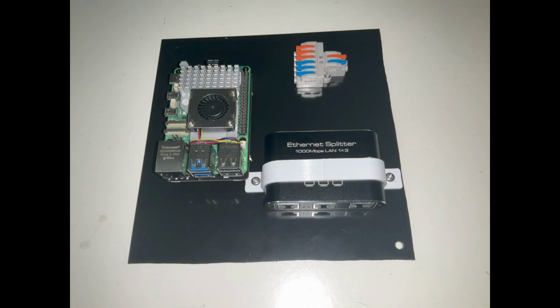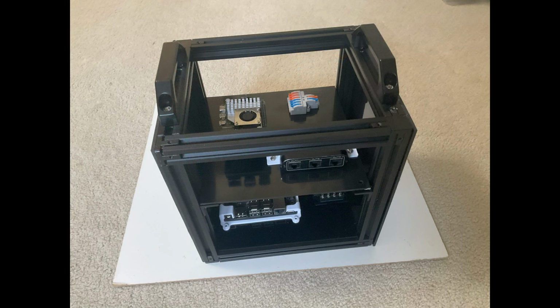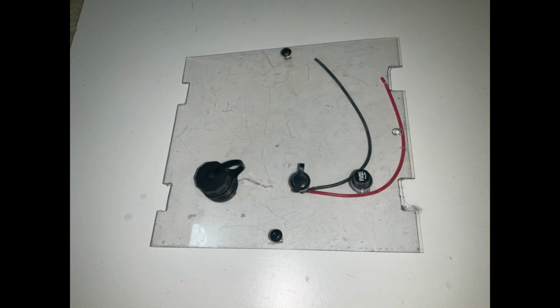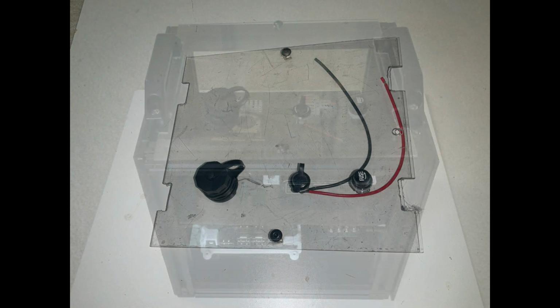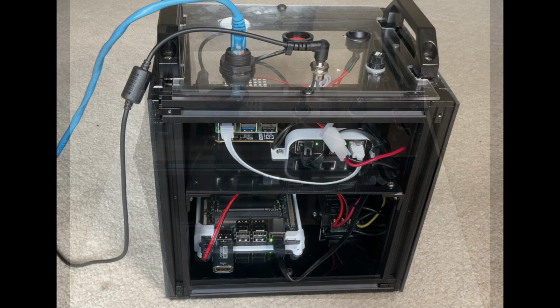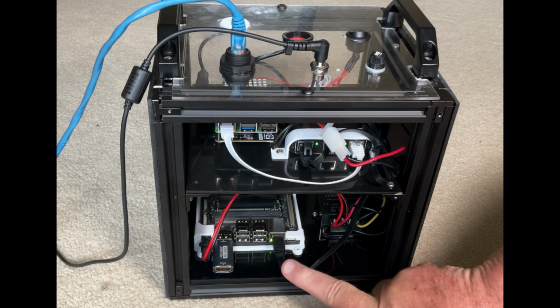Then the next layer has the Raspberry Pi and the Ethernet switch. So it's a 1 to 3 switch there. Also has a connector to connect my 5 volts to various devices on this layer. Then the top layer, I just put an I/O type panel in Perspex. It's got Ethernet connections and a fuse and switch. I connected all that together. The rack kind of looks like this when everything's connected up.